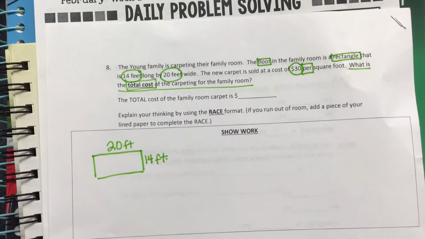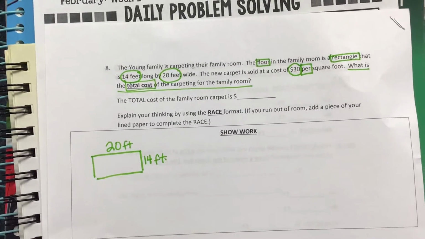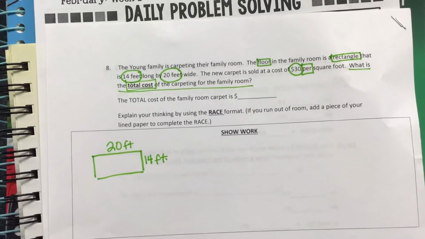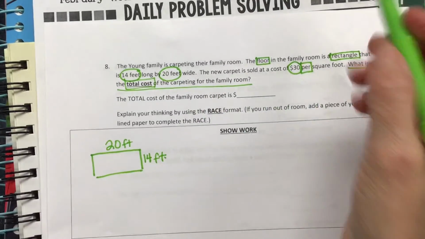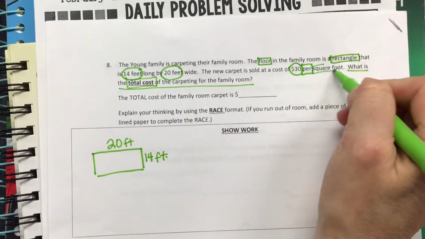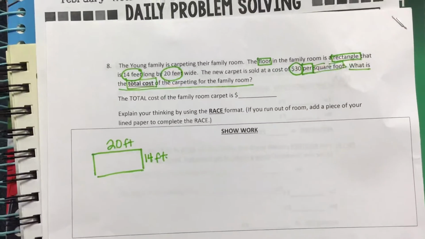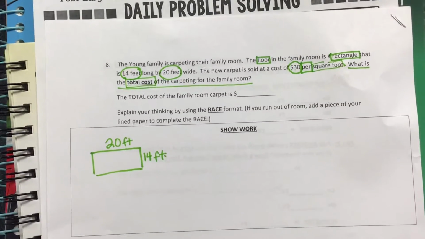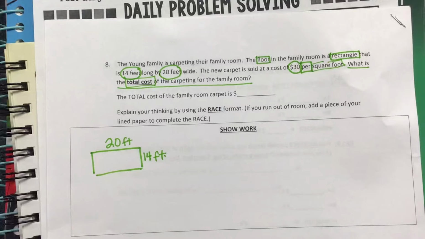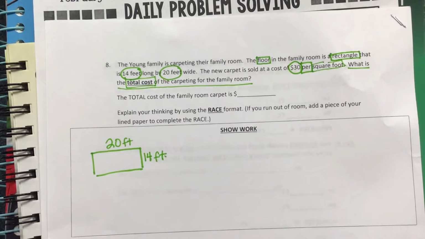Okay, so next, what should I do next? Let's use some of those key words. I need to know the cost per square foot. We're talking about flooring. What am I going to do? Alex? Multiply. I'm going to multiply. What should I multiply? 14. No. Yes? 14 times 20.